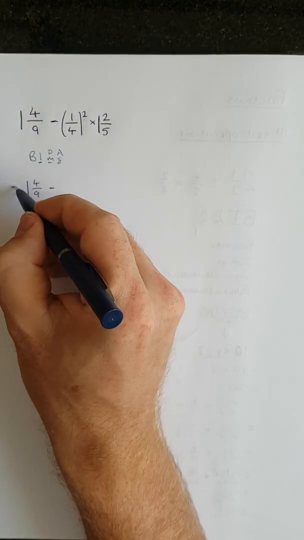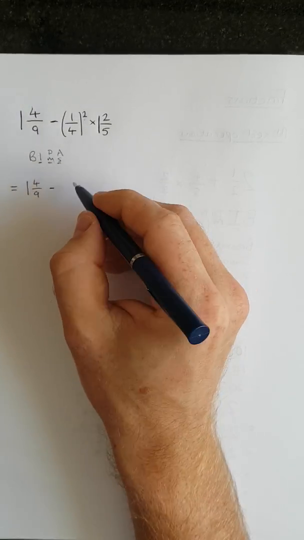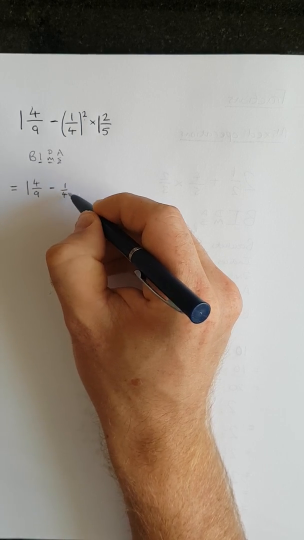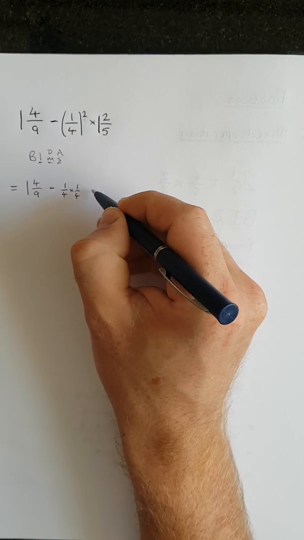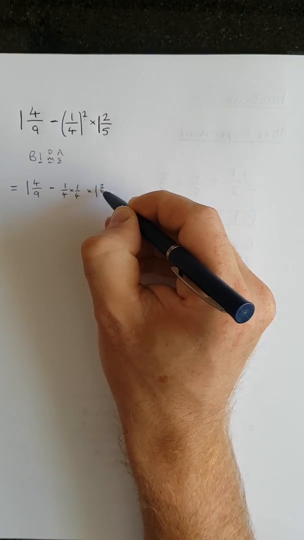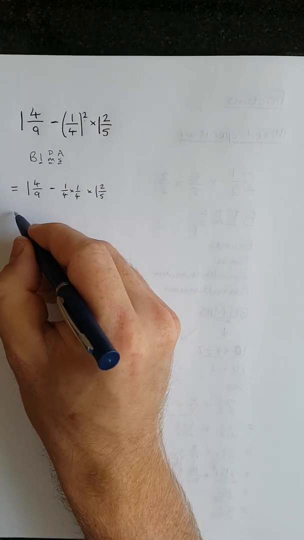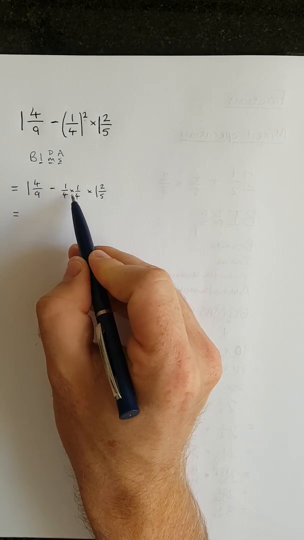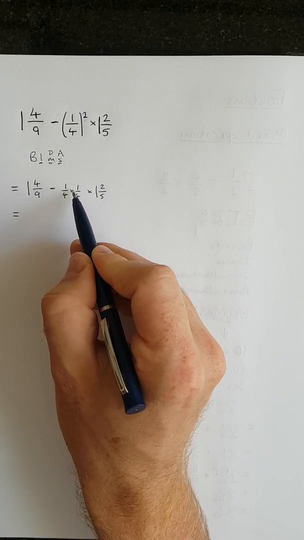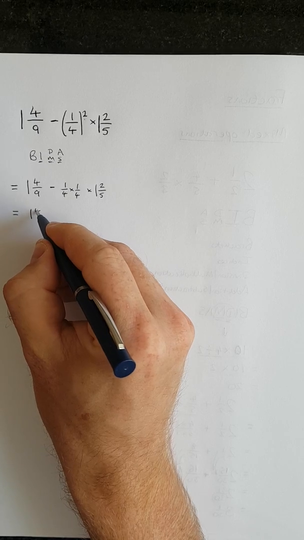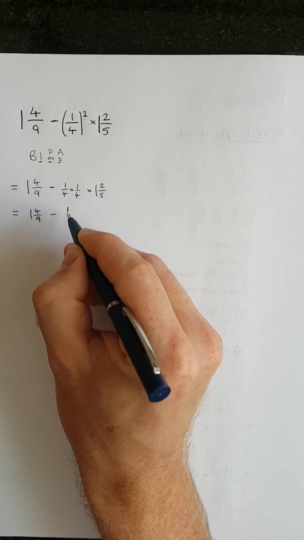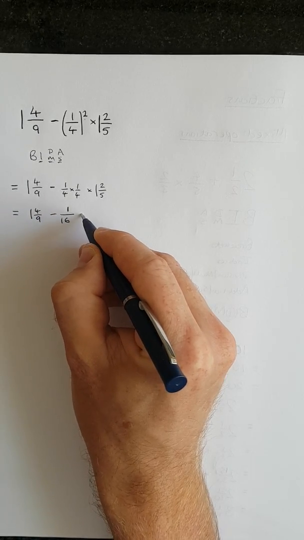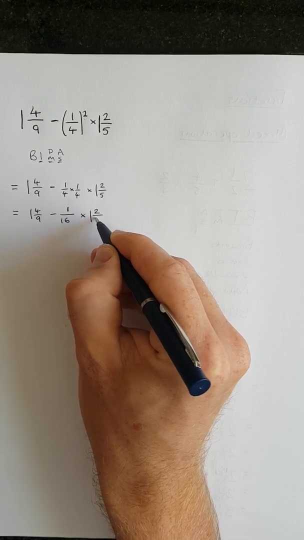I need to remind myself now what squared means. It means the fraction multiplied by itself. So, 1/4 times 1/4. Well, there's no cancelling here, so it's 1 times 1 over 4 times 4. A reminder that everything else is just being brought down to the next line.